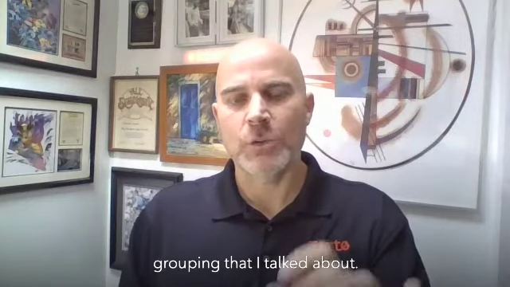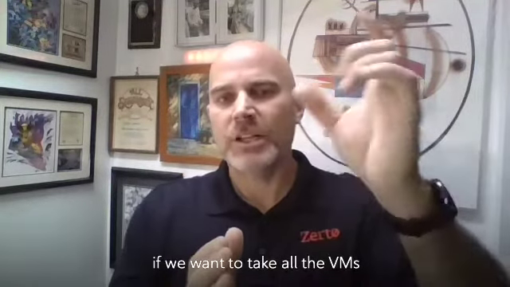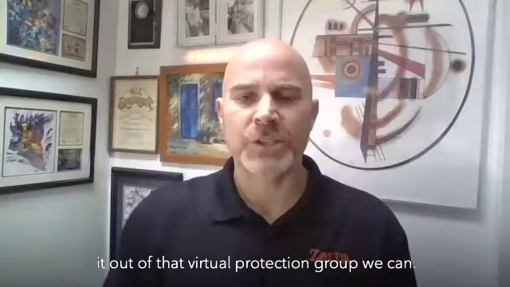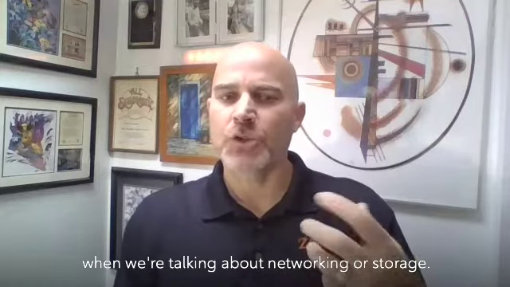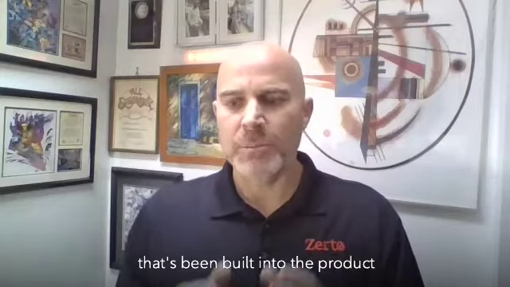We have our application consistency grouping that I talked about. So we have multi-VM consistency. If we want to recover that entire application as a virtual protection group, we can. If we want to take all the VMs except one, or take one VM and recover it out of that virtual protection group, we can. We can provision to the VM or to the virtual protection group when we're talking about networking or storage. So there's all sorts of granular flexibility that's been built into the product.